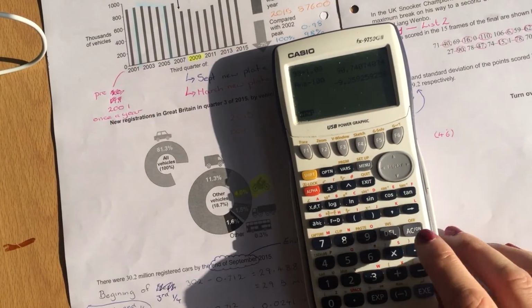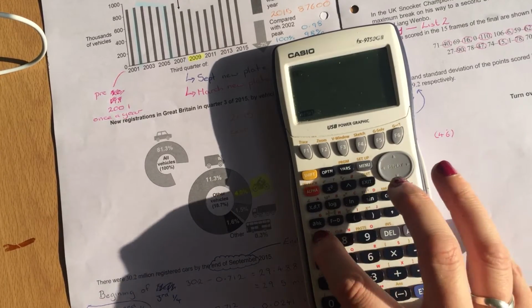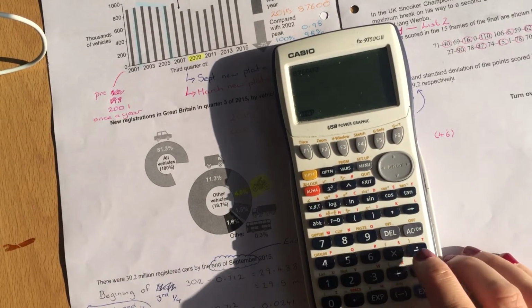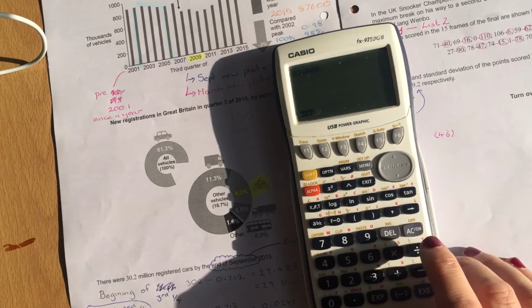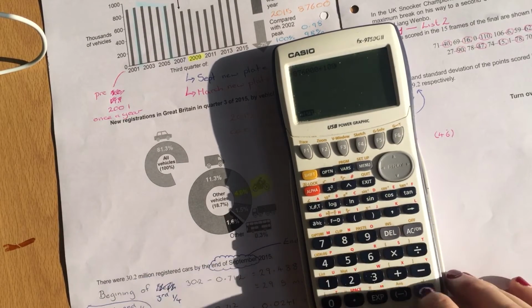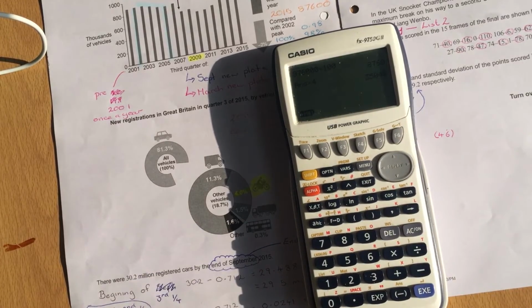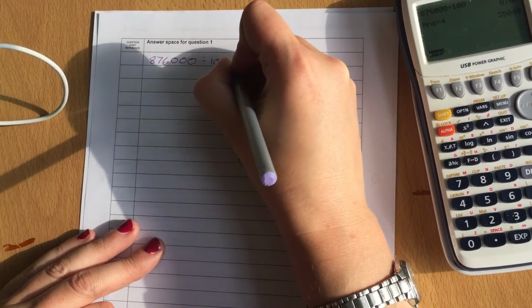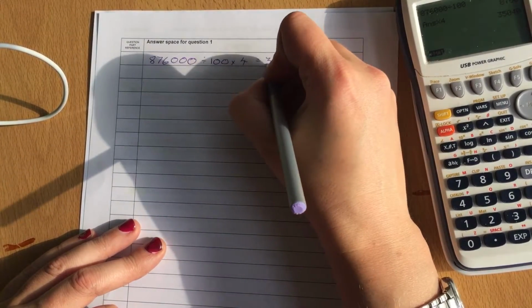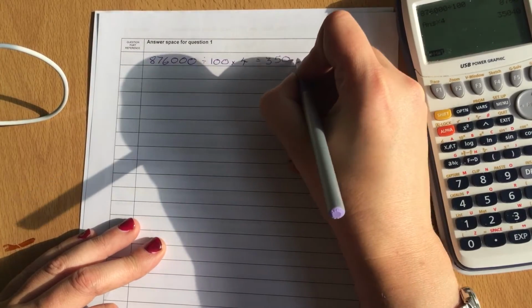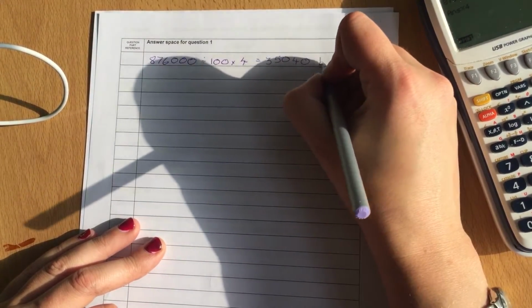So in order to work this out, we are going to have to find 876,000 and divide that by 100 and times it by 4 to get 4%. 876,000 divided by 100 times by 4% equals 35,040 motorbikes.